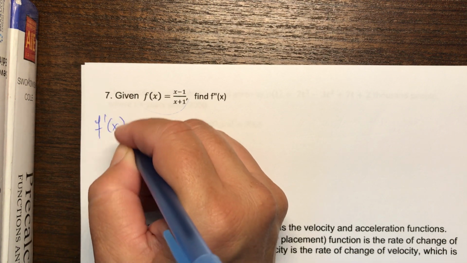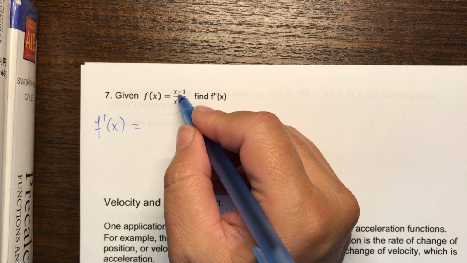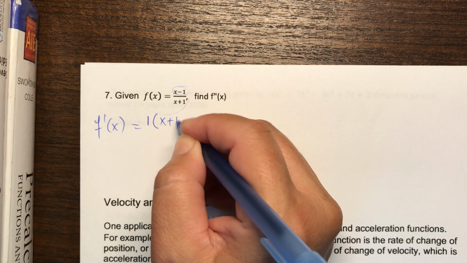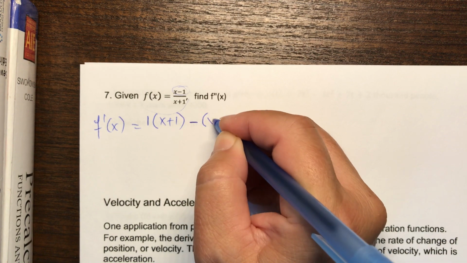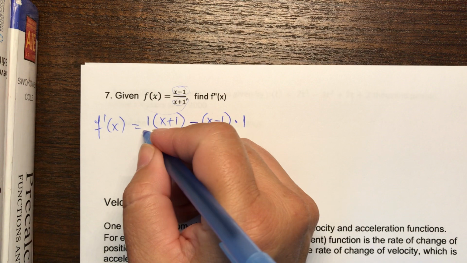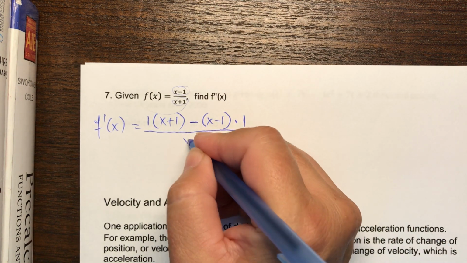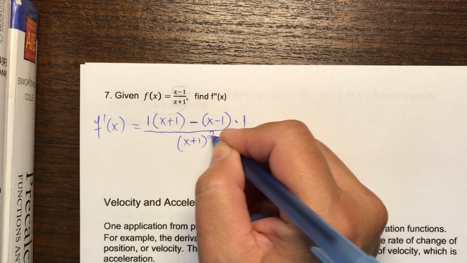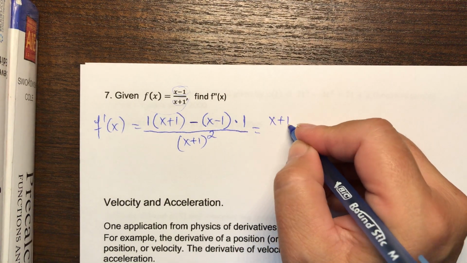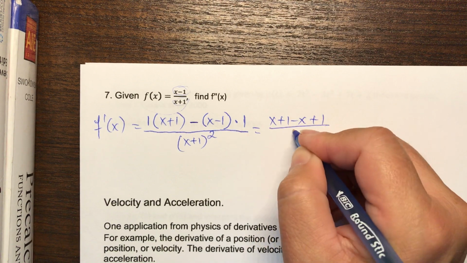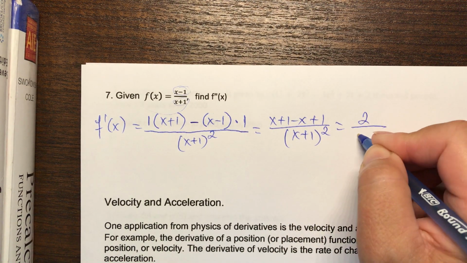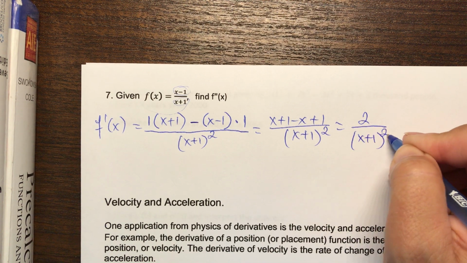Okay, so let's find the derivative of it. So remember, it's the derivative of the top, which is 1, times the bottom, minus, keep the top as it is, times the derivative of the bottom, all over the bottom squared. Okay, so that's an x plus 1 minus x plus 1 over x plus 1 quantity squared, which is going to be a 2 over x plus 1 quantity squared.